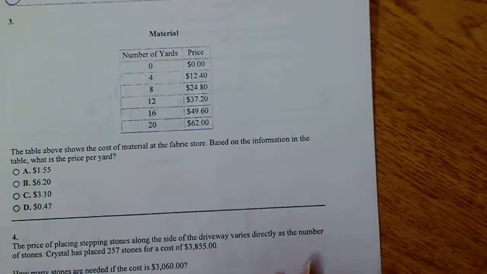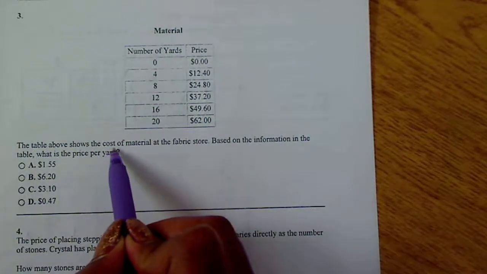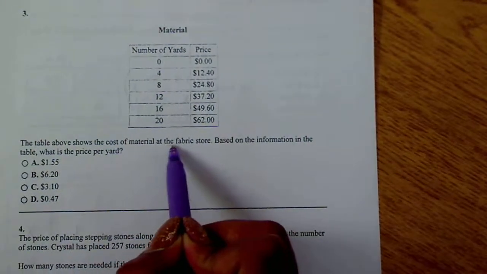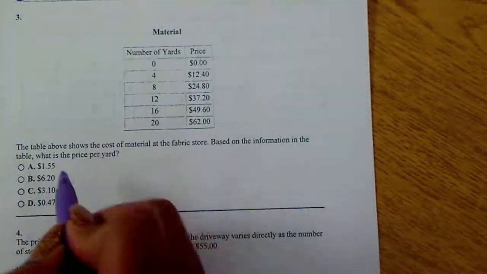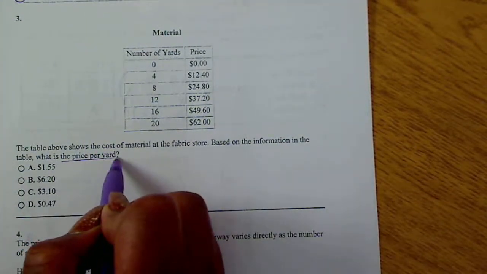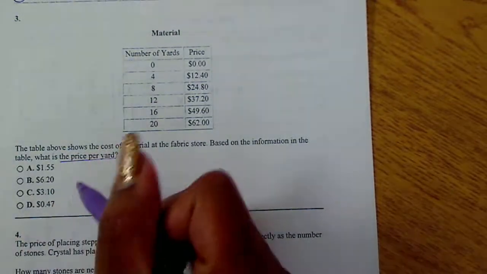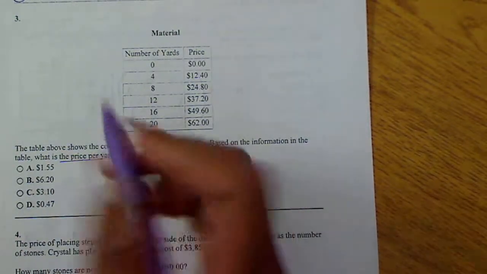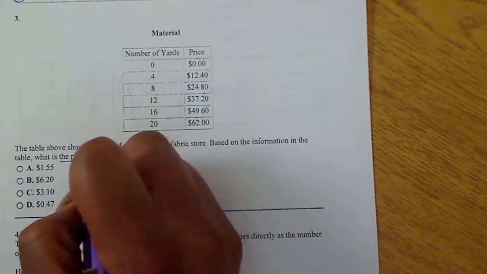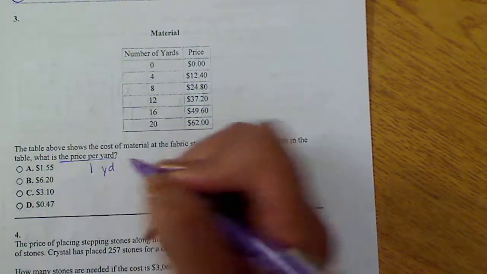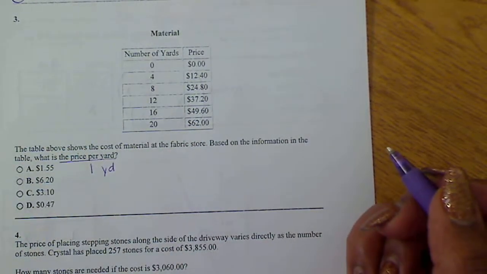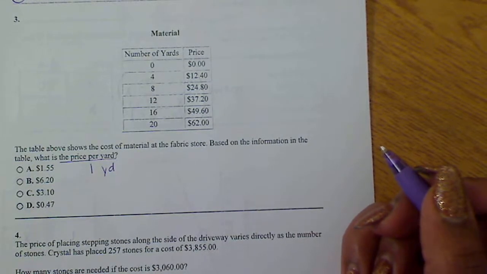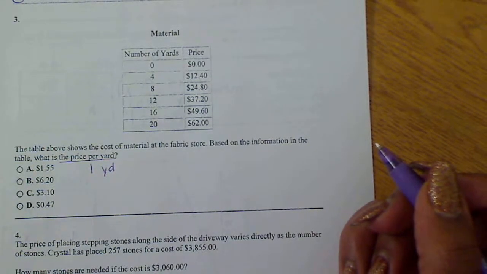All right, it says, the table above shows the cost of material at the fabric store. Based on the information in the table, what is the price per yard? So price per yard, they want to know the price for 1 yard, okay? So what can we do to figure out the price per 1 yard?